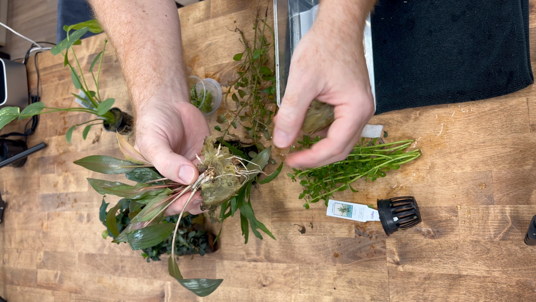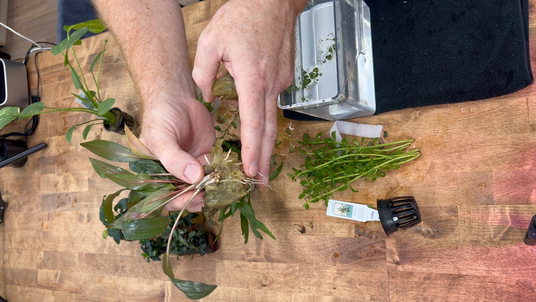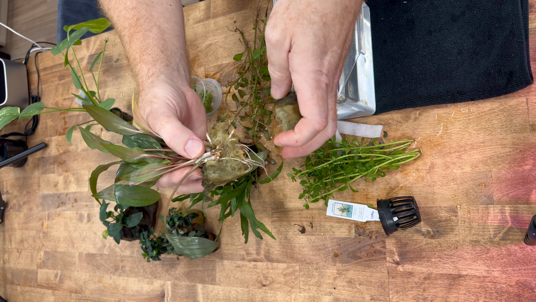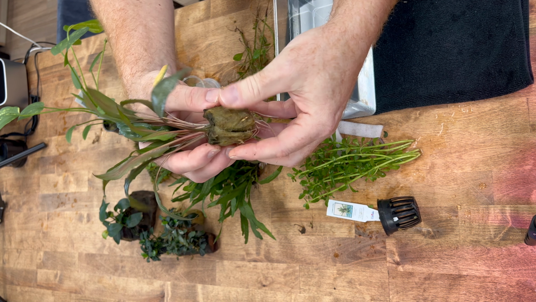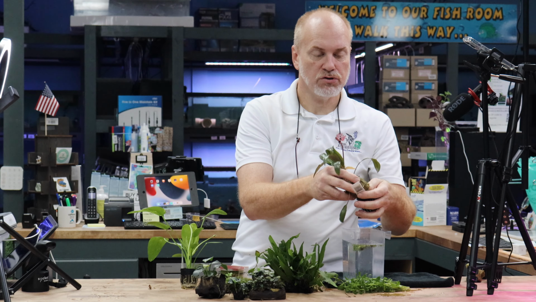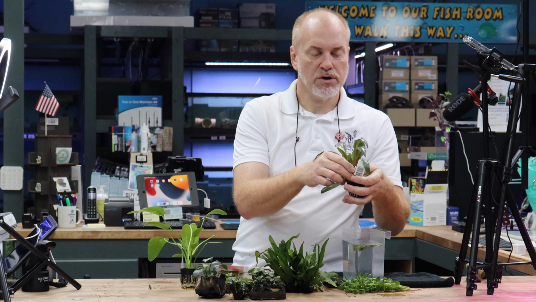If you have excessive roots, trim anything that's longer than 1.5 to 2 inches. You do not want excessive roots showing at the bottom, because when you trim the roots, you're actually going to force the plant to grow bigger and stronger roots into your substrate.